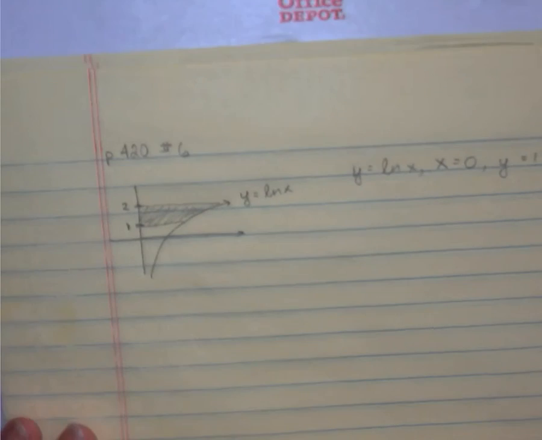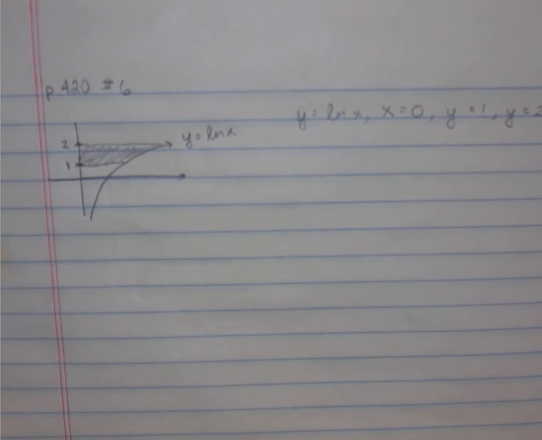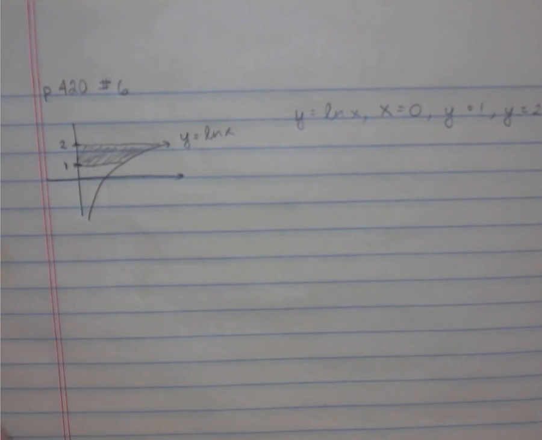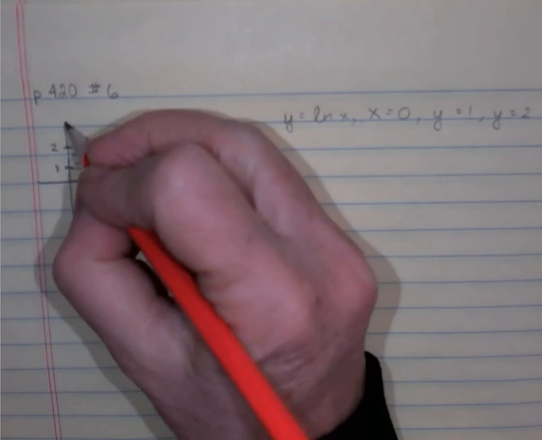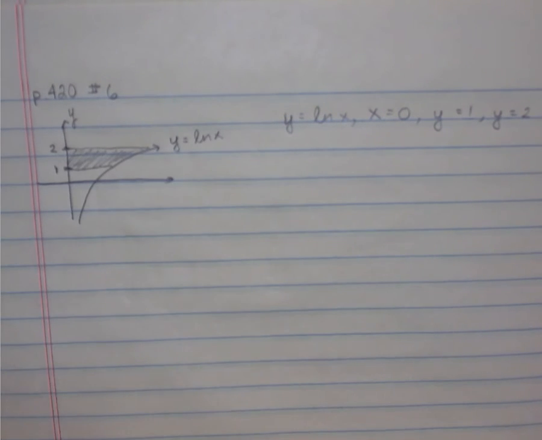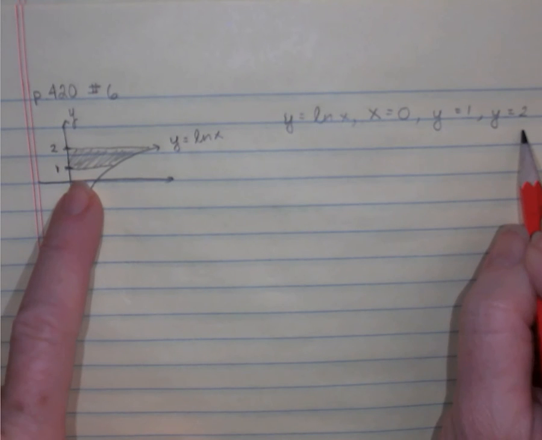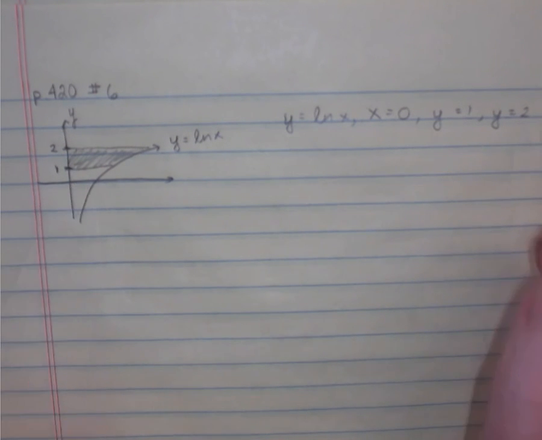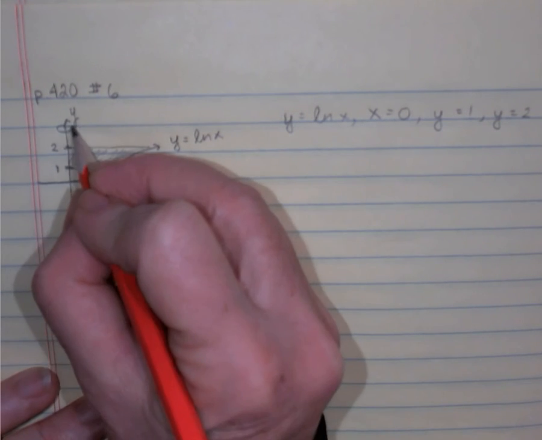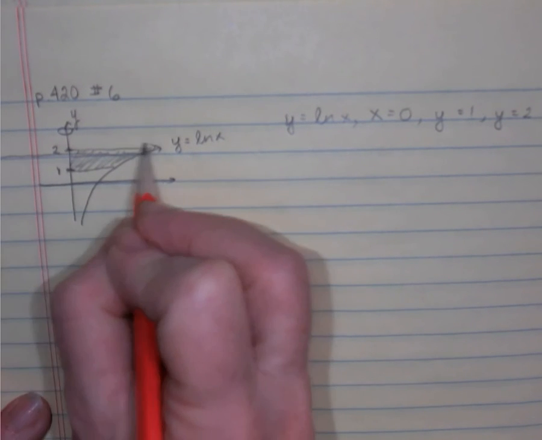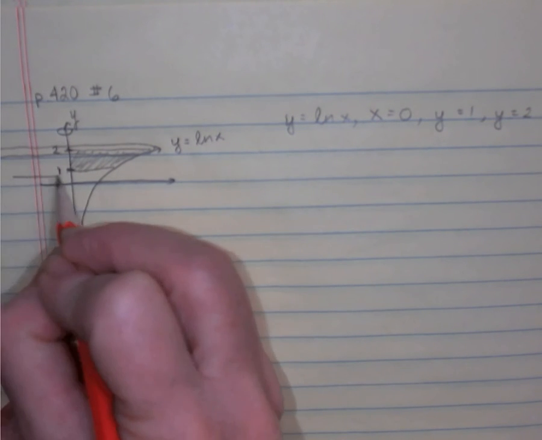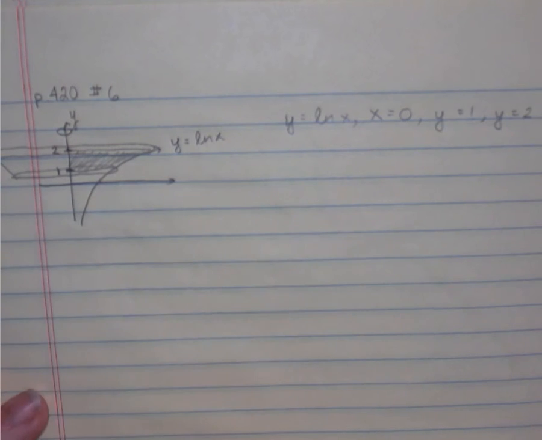For question number 6 on page 420, we are taking the region bounded by y equals ln x, x equals 0, so in other words the y-axis, y equals 1 and y equals 2. According to the problem, we're rotating this over the y-axis. So when we spin this over the y-axis, we're going to get something that looks kind of like that sort of shape.